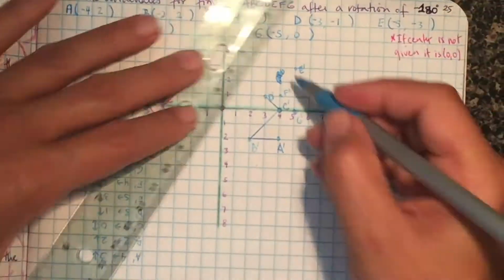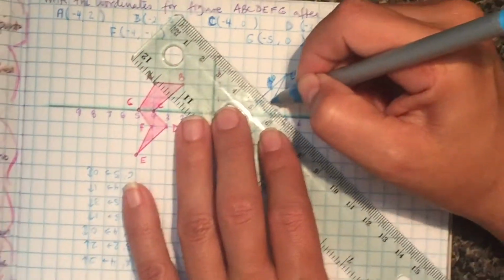This is a listening check. Put a box around the letter A prime.